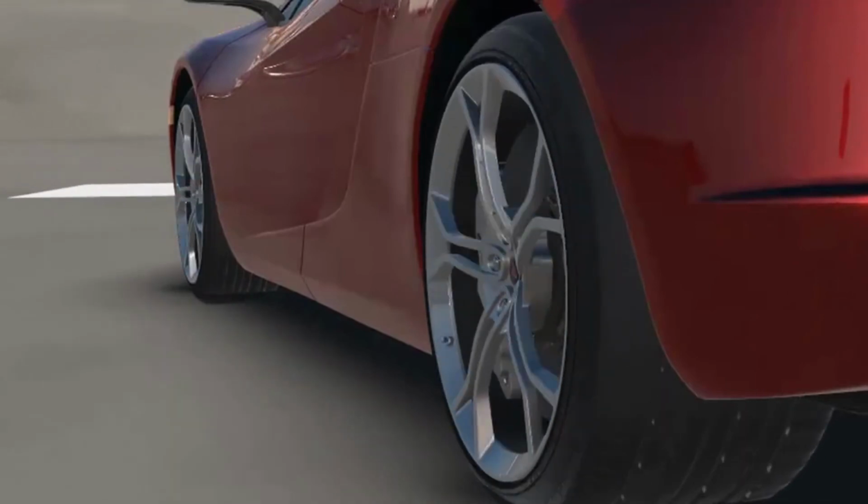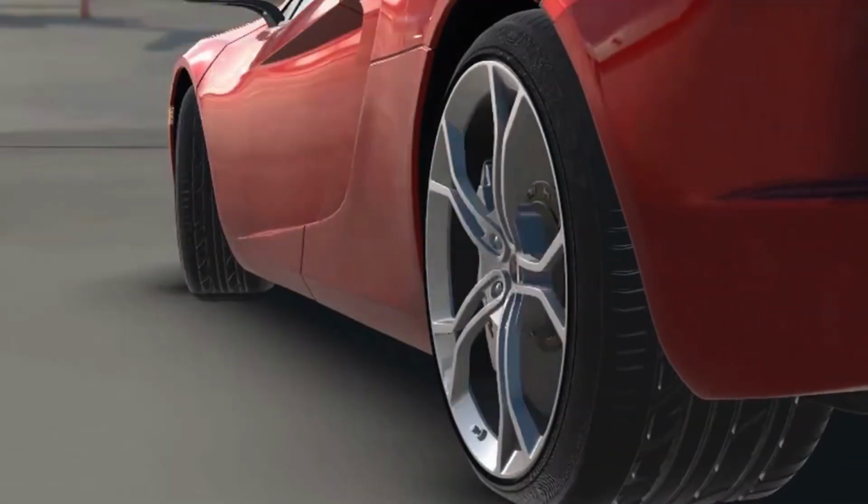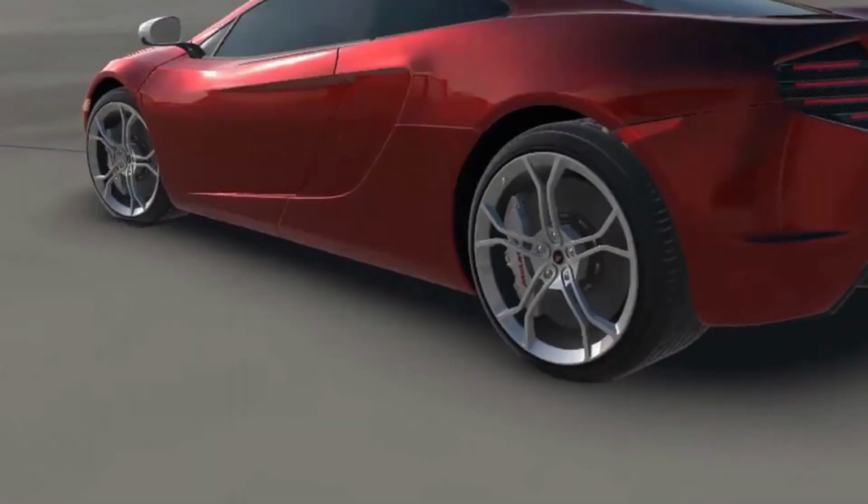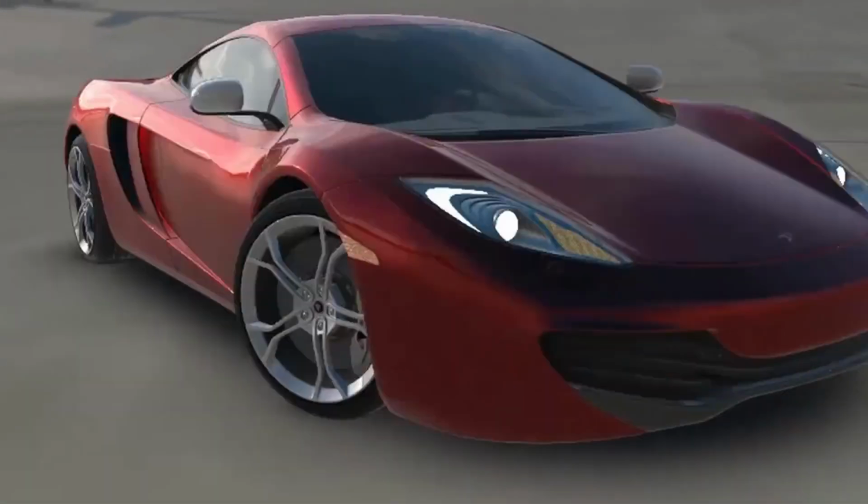All the examples you've seen so far have been in our preview mode. Now let's check out some fully rendered, ray-traced examples of awesome driving footage.